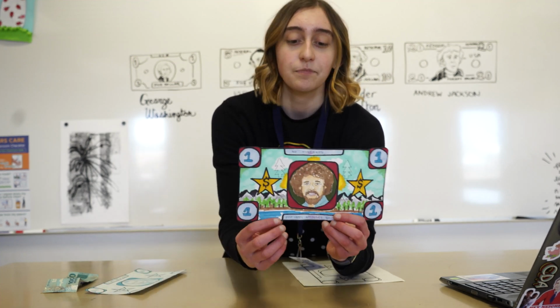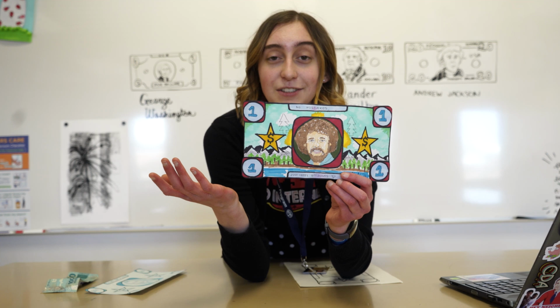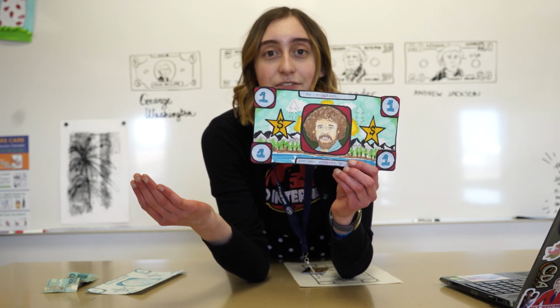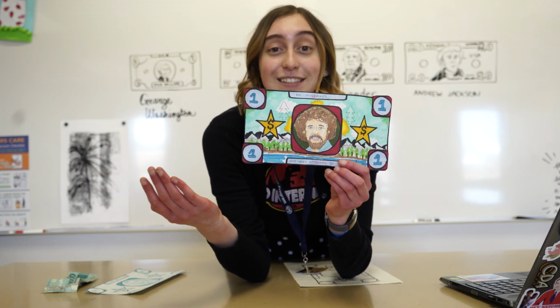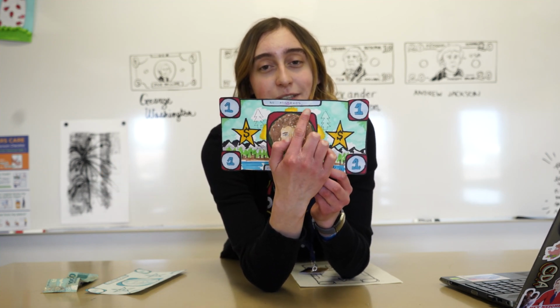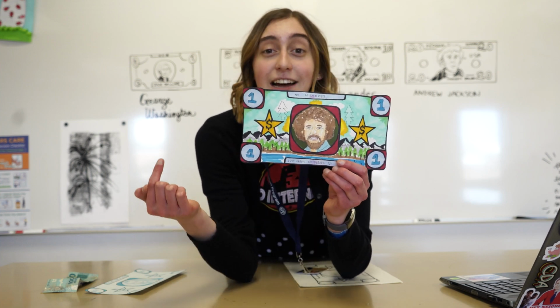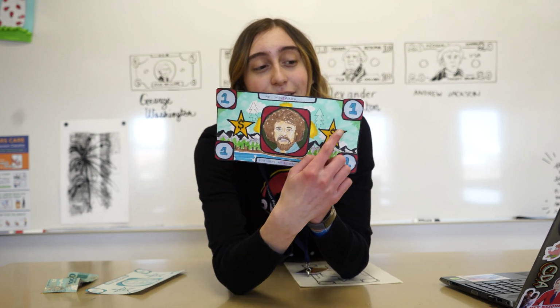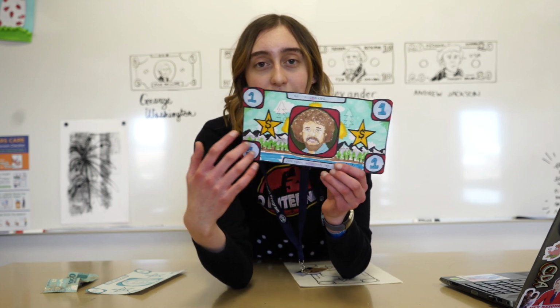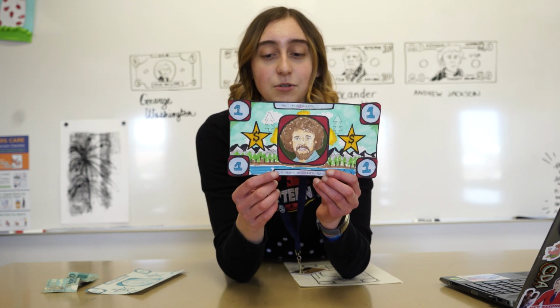Here's another example. Bob Ross, I think he's a great painter, so I put him in the center. He also has a lot of encouraging lines that he says a lot of the time, so I wrote one of my favorites across the top: no mistakes, just happy accidents. I think he's #1, so I put the #1 value in here, and then also added some landscapes and things in the back to represent him.